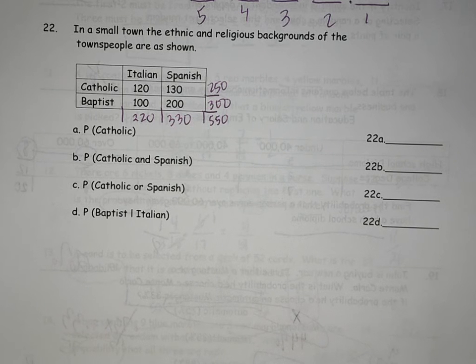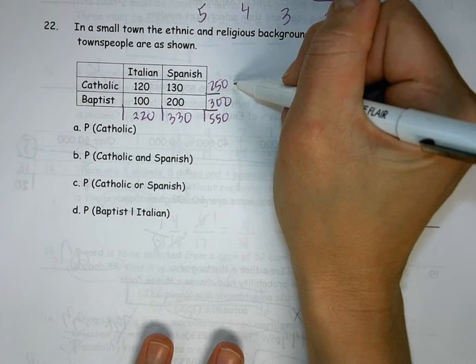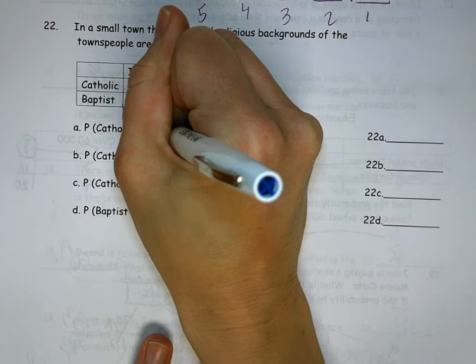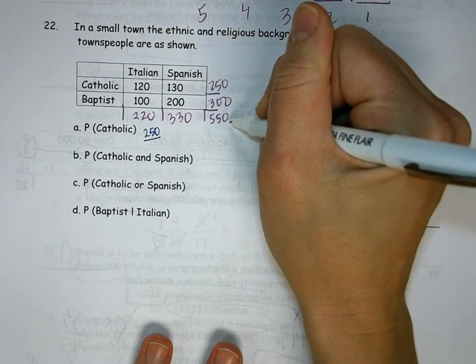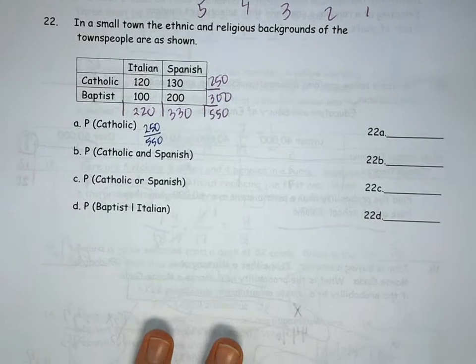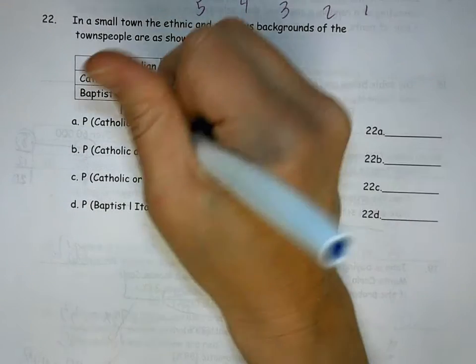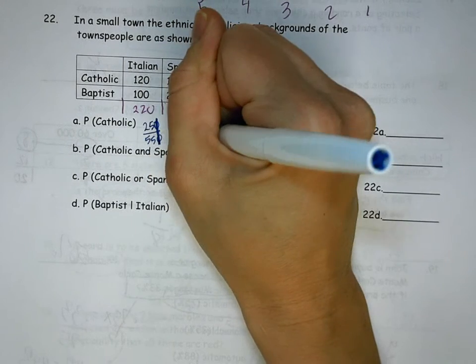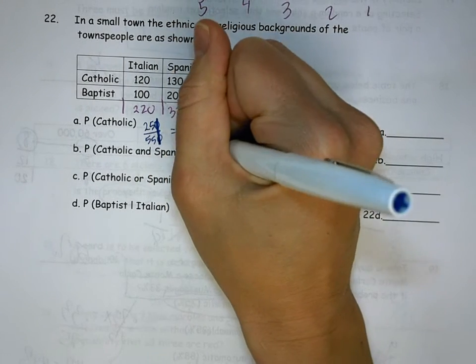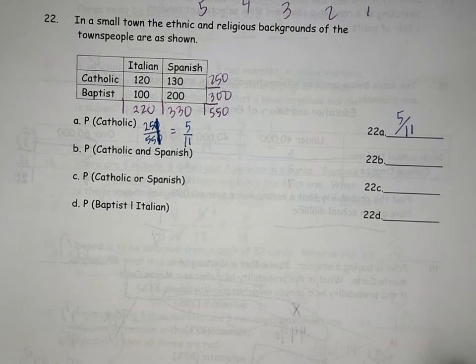Okay, are you guys ready? Probability of Catholic. So if you go to Catholic and you go all the way over, what is your total Catholic? 250 out of our total, which is 550. Remember, if two numbers end in a 0, you can cancel those zeros out. And then 25 divided by 5 is 5, and 55 divided by 5 is 11. So the answer is 5 over 11.